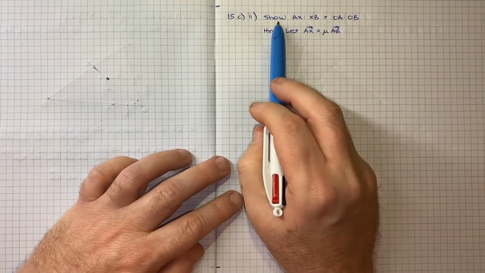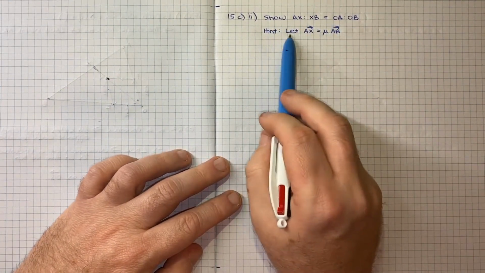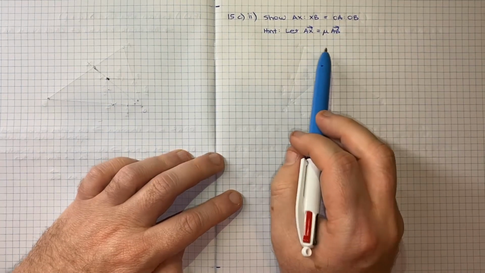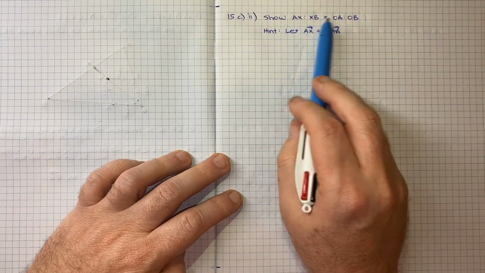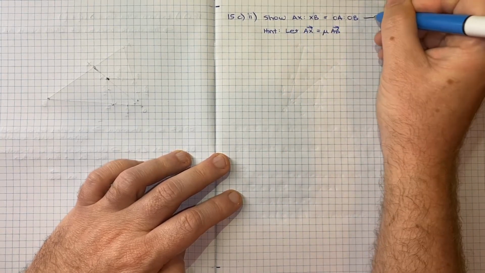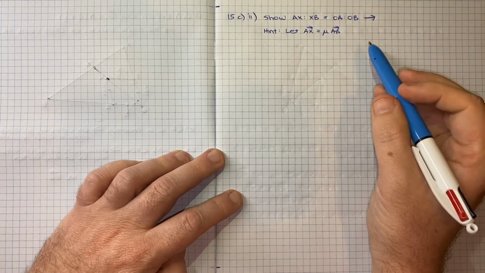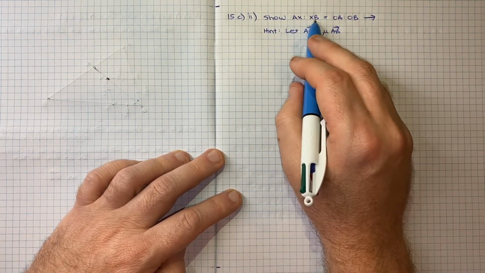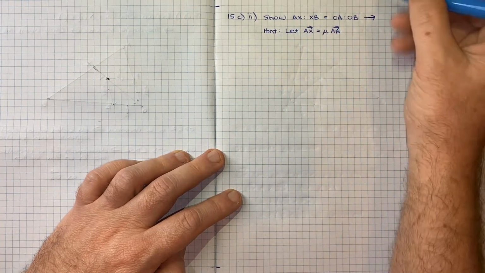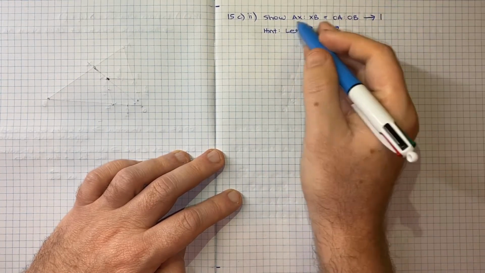So I've written out what we're being asked to show along with this hint. And I think the first thing worth noting is that what we're being asked to show in terms of ratios, you could restate as AX, that line, and XB, that line. They're the magnitudes of the associated vectors.